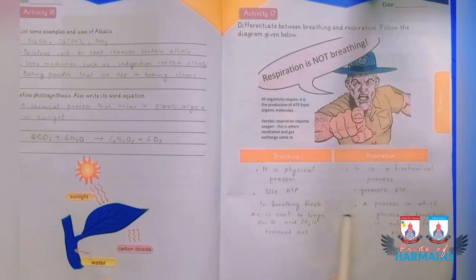Here, as you can now clearly see the difference between the two terms: in breathing we are taking in air and then exhaling it out of our body, and in respiration it is occurring in the cell and the glucose is breaking down. So these two terms are clearly differentiated. Now you are supposed to write 2 to 3 differences over here.